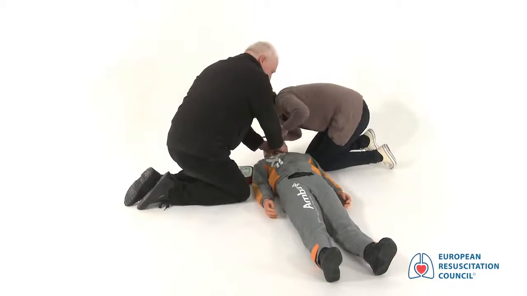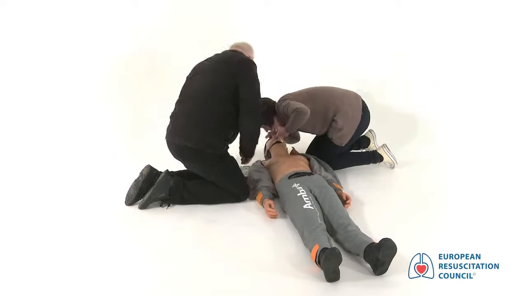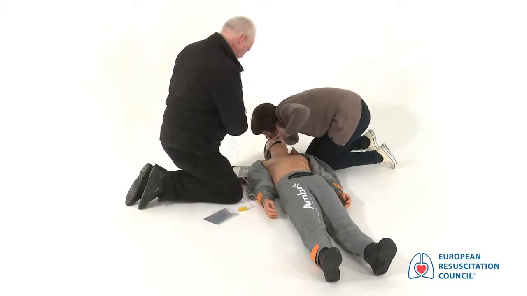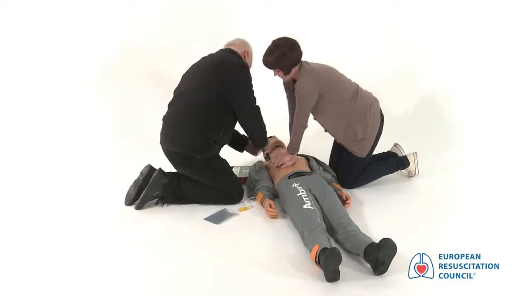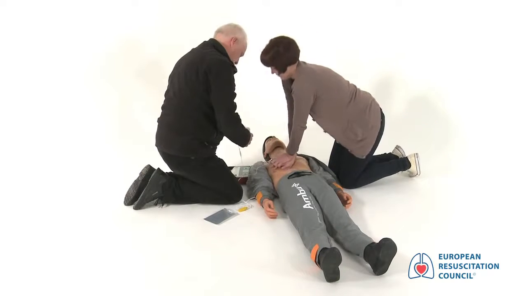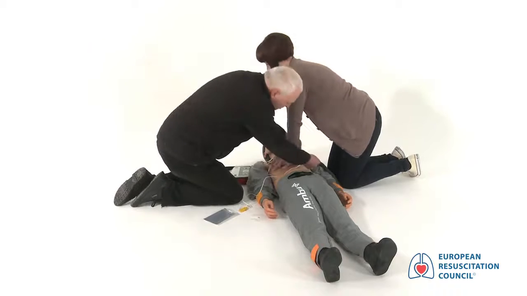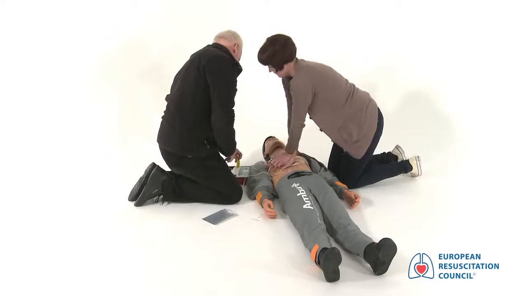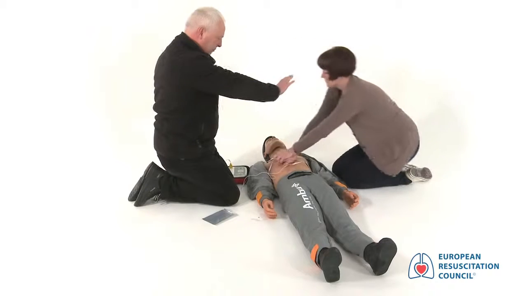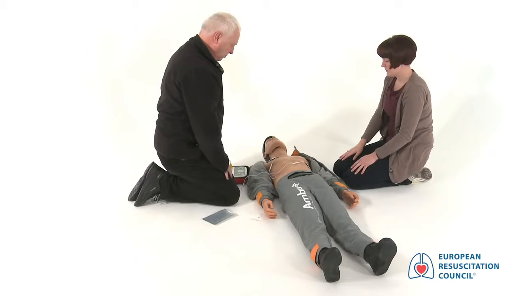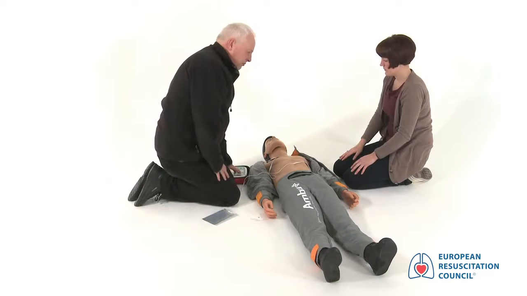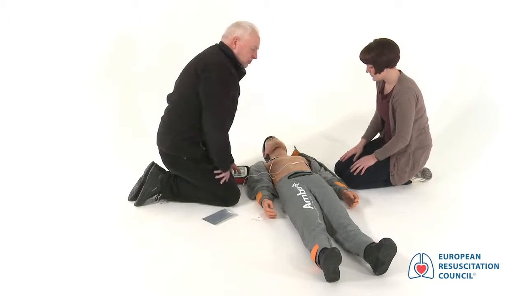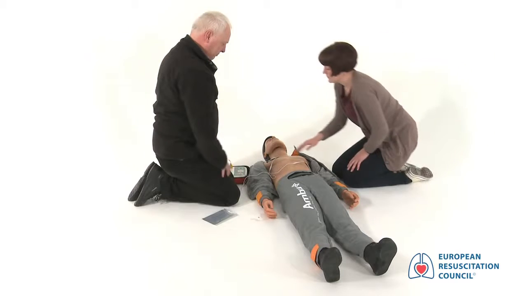Apply pads to patient's bare chest. Plug in pads connector next to flashing light. Analyzing heart rhythm. Stand clear. Do not touch the patient. Shock advised. Charging. Stay clear of patient. Deliver shock now. Press the orange button now. Stand clear. Shock delivered. Go on. Begin CPR.